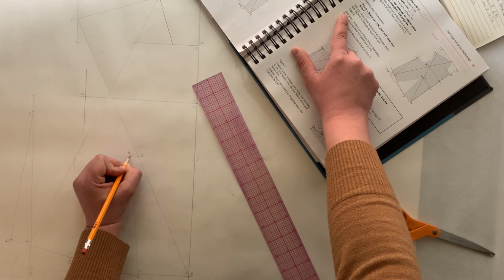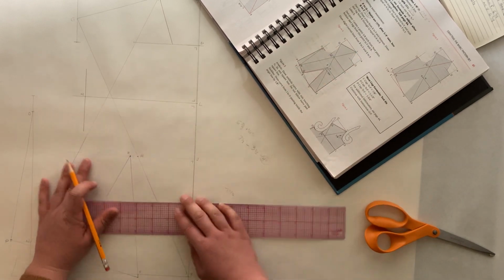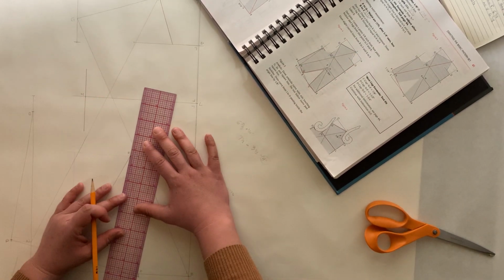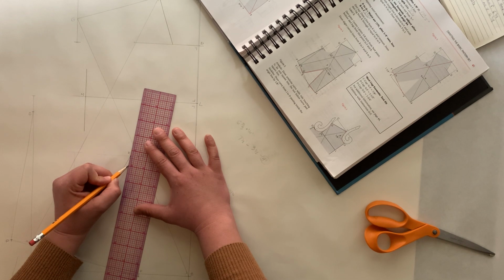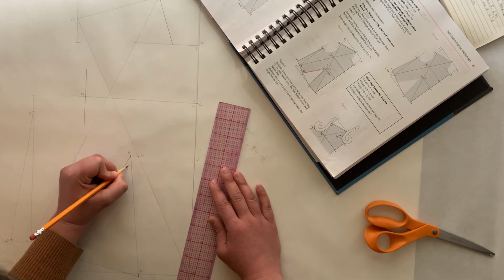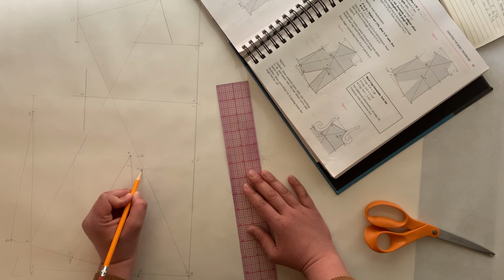I'm going to darken that so that it's a circle, my bust point. They're saying find a point centered, right in between the two of those, and go 5/8 of an inch down between the two and make a point here. I'll make a little line to it. This is now my dart point.